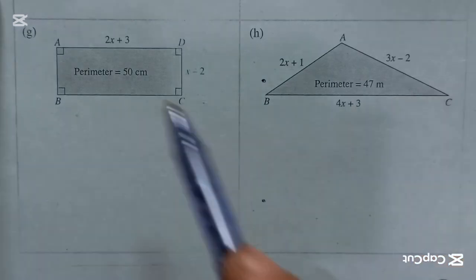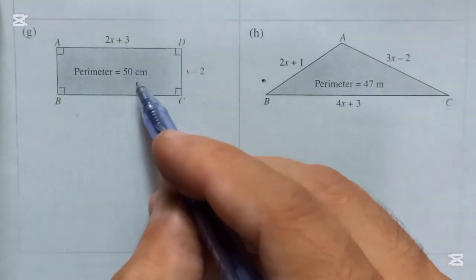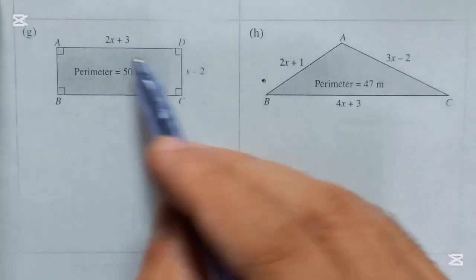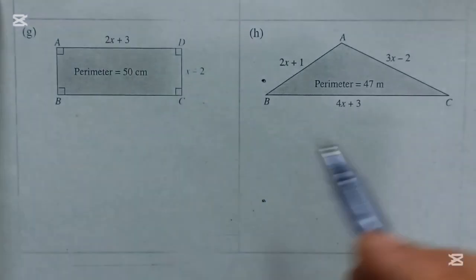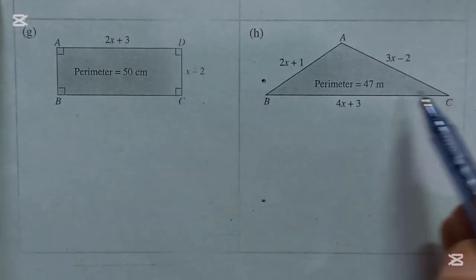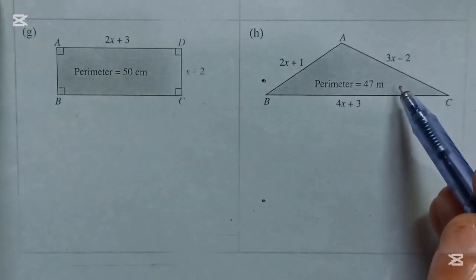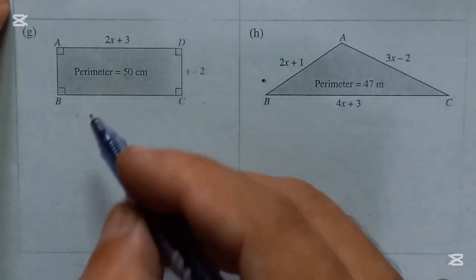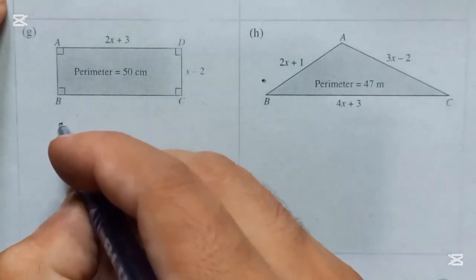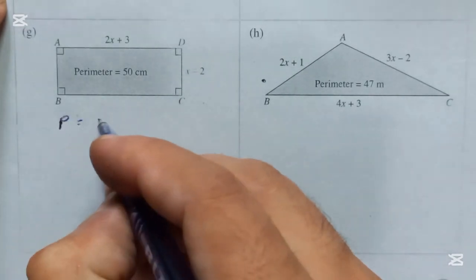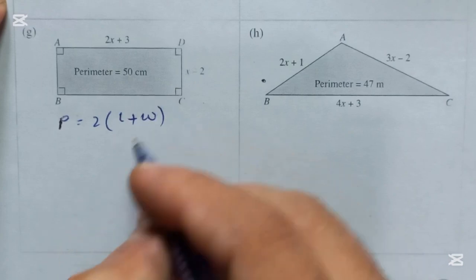Here are two questions. The perimeter of the figure is given, that is 50 centimeters, and sides are given in unknown variables. So the unknown variables are required. Likewise, in the second part also, perimeter is given and some unknown values are given on the sides. So the unknown variable is required. So this is a rectangle, and the rectangle's perimeter formula is perimeter is equal to 2 into (length plus width).